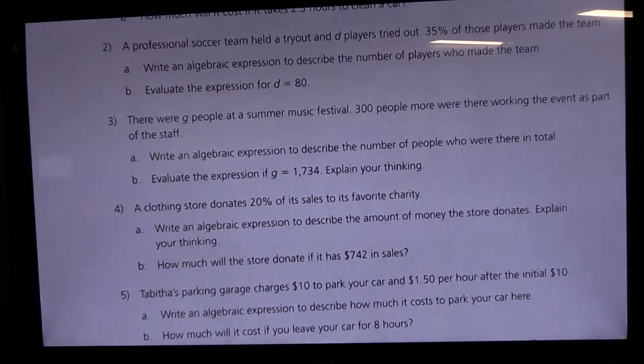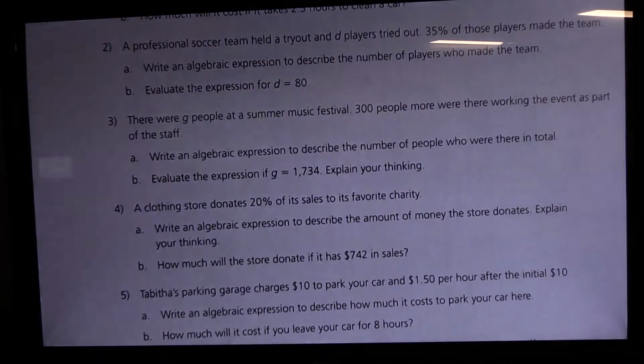Alright, some of my students said they had a lot of trouble with number 2 on their team talk sheet, so I chose to demonstrate for the students how to do this one because it does involve a percentage and a lot of the items involve percentages. If they have trouble with number 2, they're probably not going to have an easy go of it working on some of the other items.